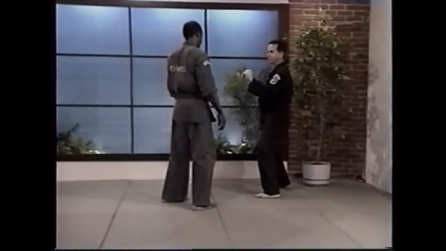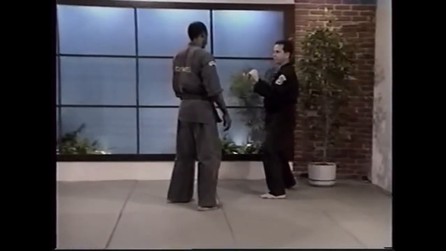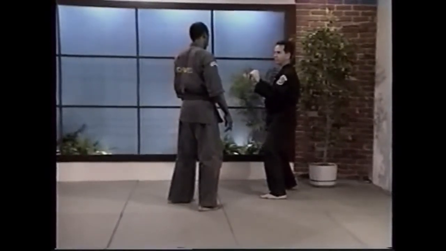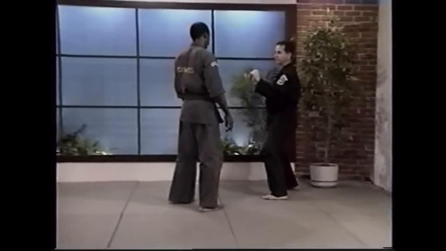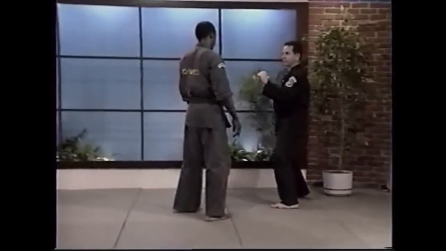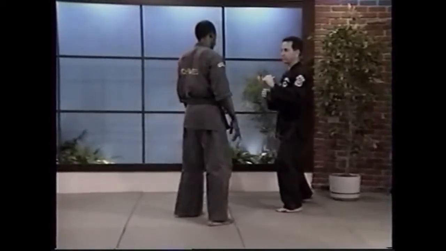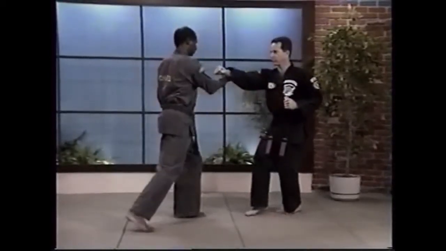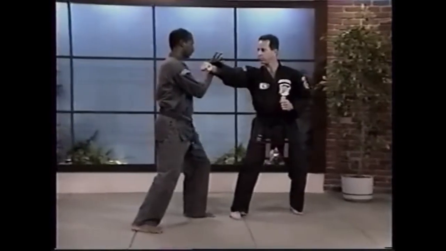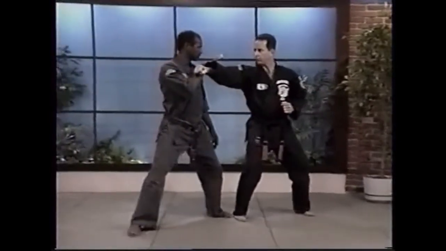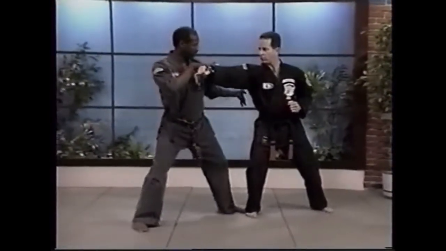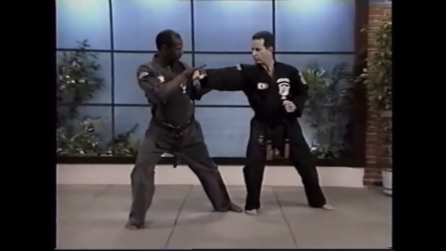The technique requires that you step back with your right foot towards 6 o'clock into a left transitional neutral bow facing 12 o'clock. As you step back with your right foot, execute a right outward parry to the outside of your opponent's right punch. Continue to ride the force of your opponent's punch by pivoting into a left reverse bow.